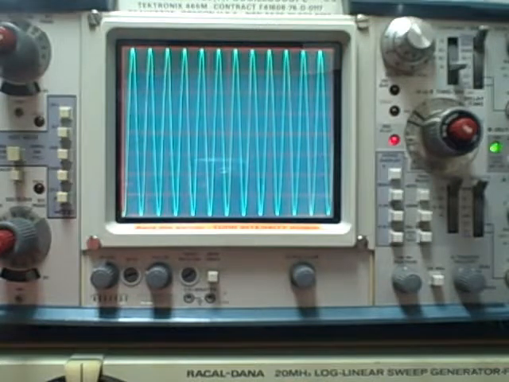So we should be flat from DC up to somewhere up in the range. We're 3 dB short at 100 megahertz, so somewhere up around 50 megahertz we should start sloping off, losing signal.